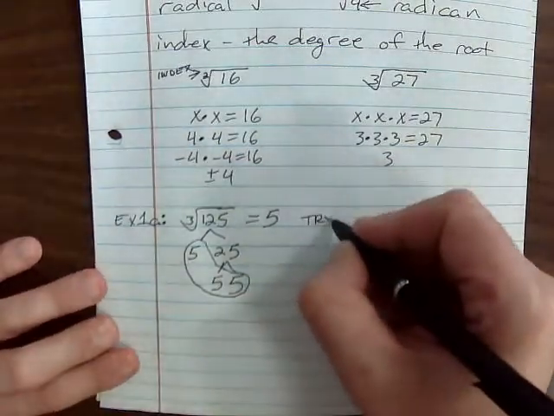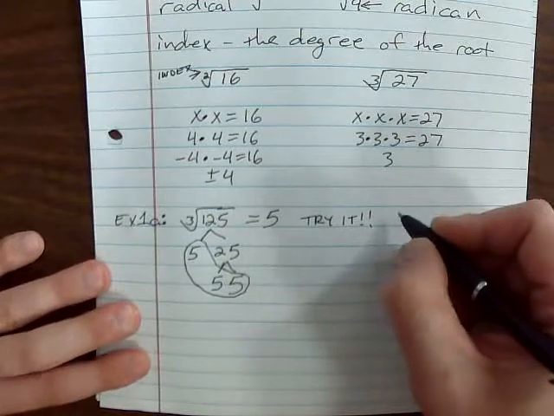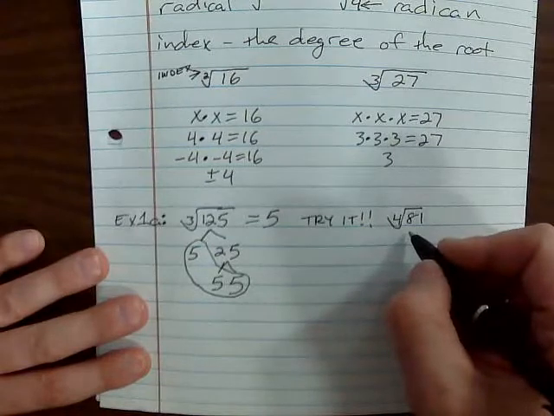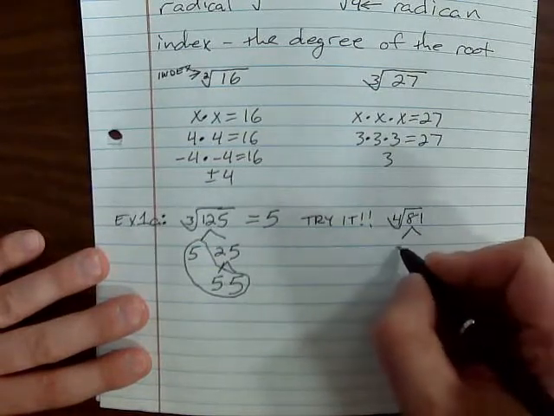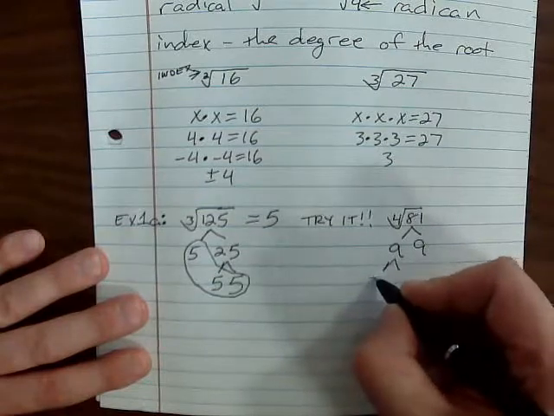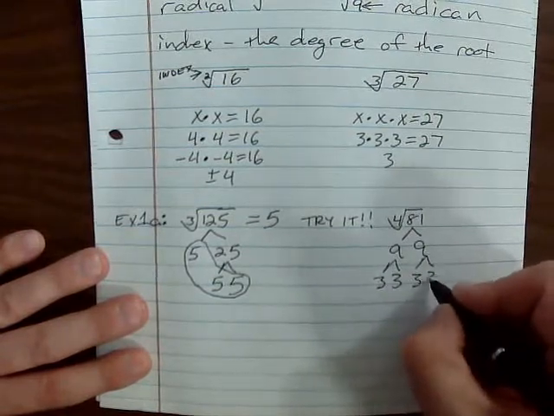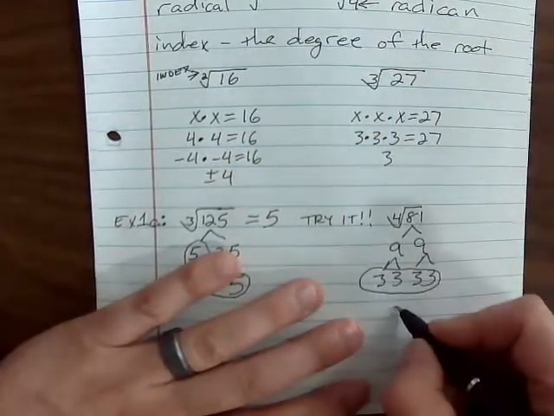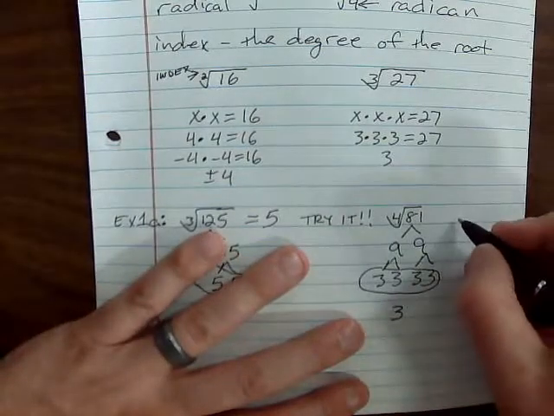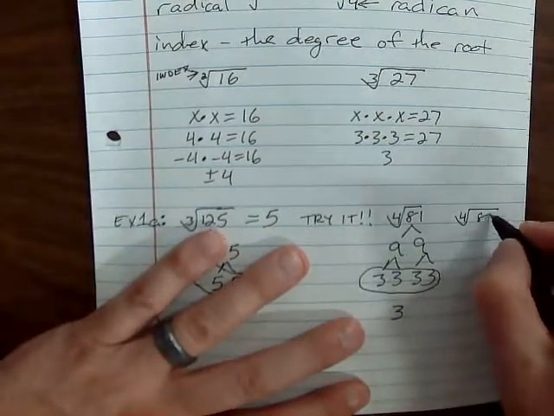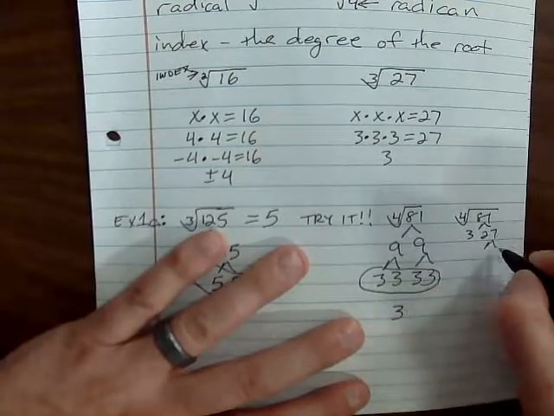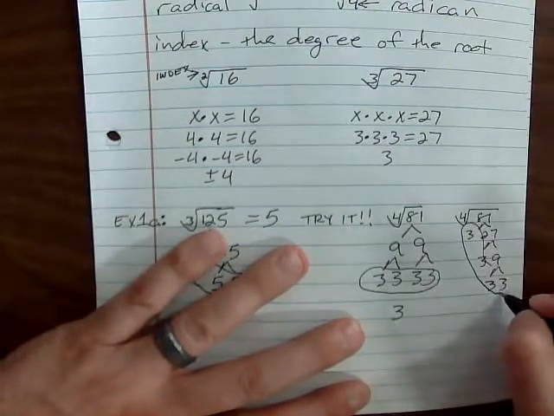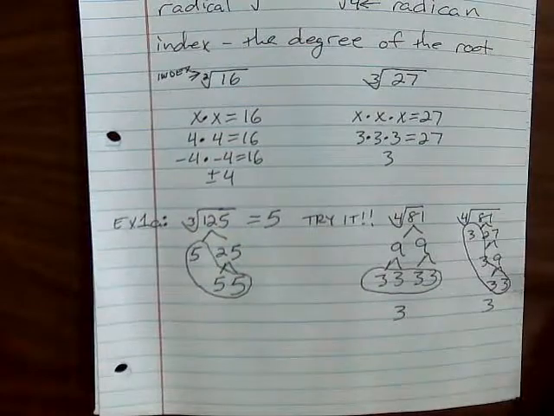All right, pause this on your own and try this example, please. The fourth root of 81. So once you're done pausing it, hopefully you've done something like this. 9 times 9, 3 times 3, and 3 times 3. We need 4 to get out of under the radical. I have them, so the fourth root of 81 is 3. Let's say you didn't do 9 times 9. Let's say you did 3 and 27. You could do 3 and 9, 3 and 3. Once again, we have four 3s, so it doesn't matter how you do it. So our answer is still 3.